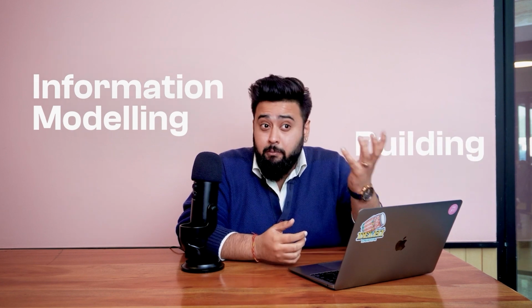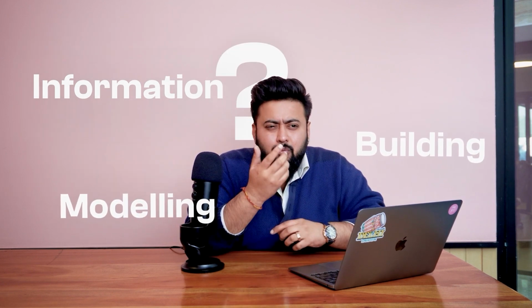I have a question. Now what? We all know that Revit is a part of building information modeling. I know building and I know modeling. But what about the information? That's actually a very good question.